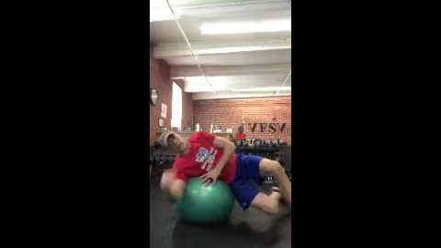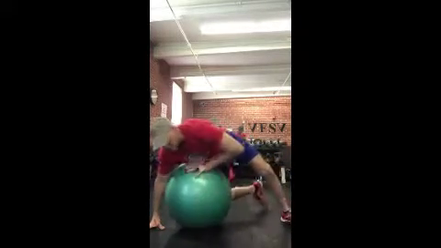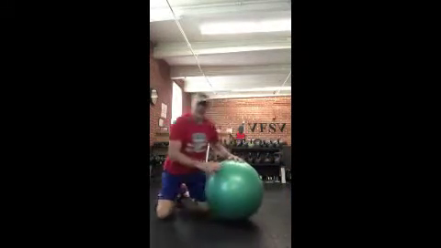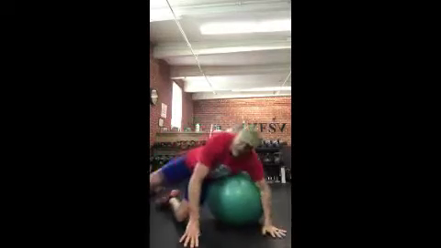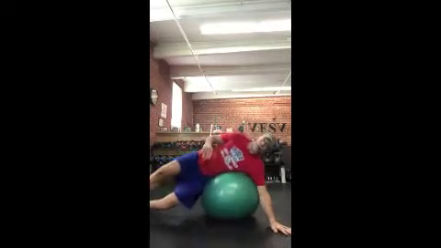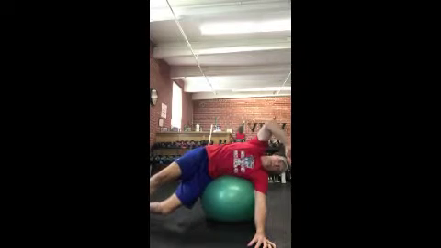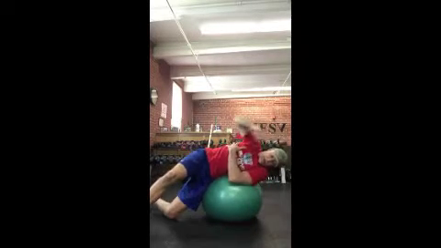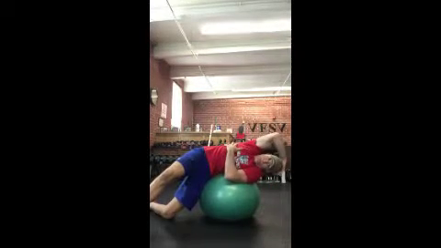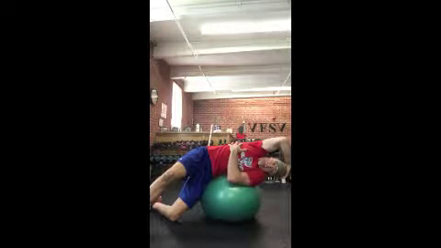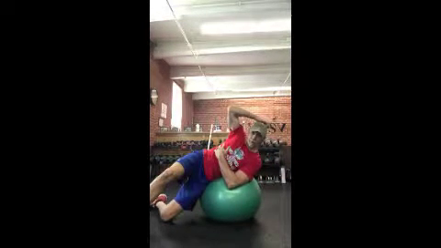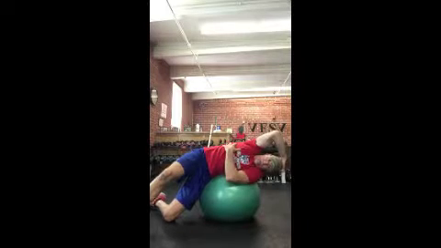So the next thing I like to do is lay on the ball the opposite way. And now we do some strengthening. And we'll do the same kind of thing. We drape over. I have a nice wide base here just for balance. I drape over and then laterally flex. Laterally flex.